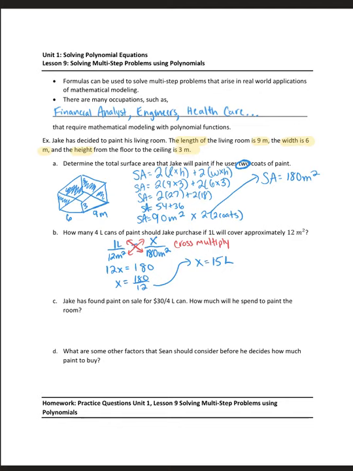But remember that we need to figure out how many 4-liter cans we need, because that's how you can purchase the paint. So we're going to take our 15 liters we'll need, and we will divide that by 4, and that'll equal the number of cans of paint.